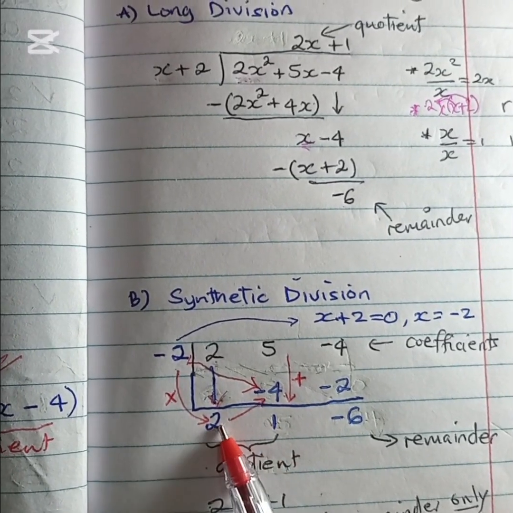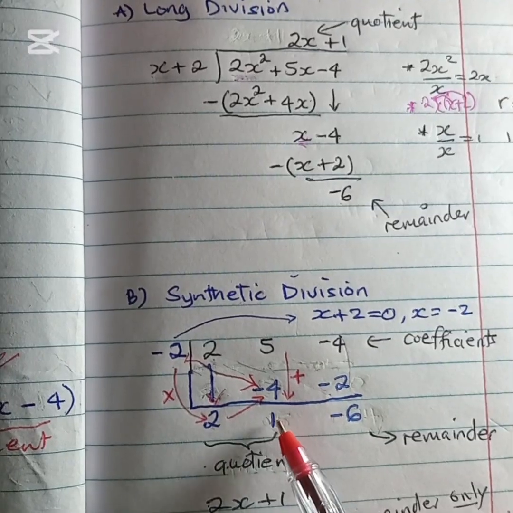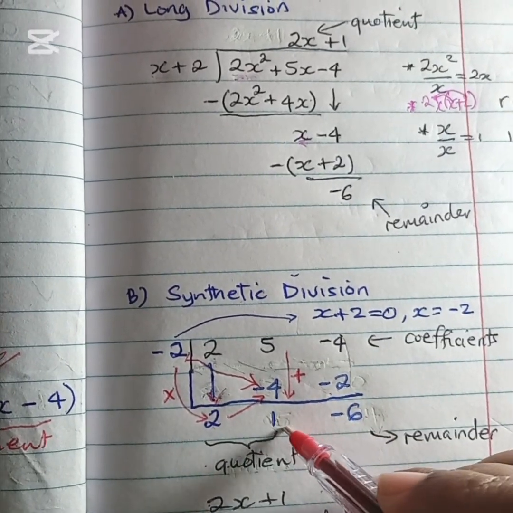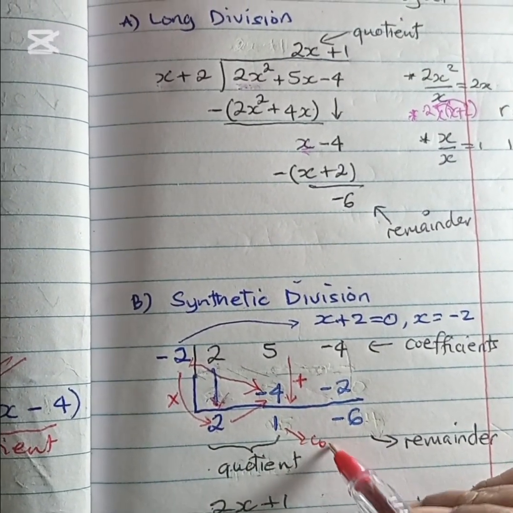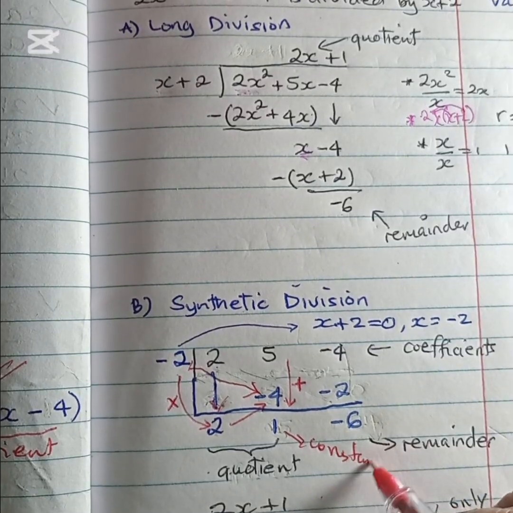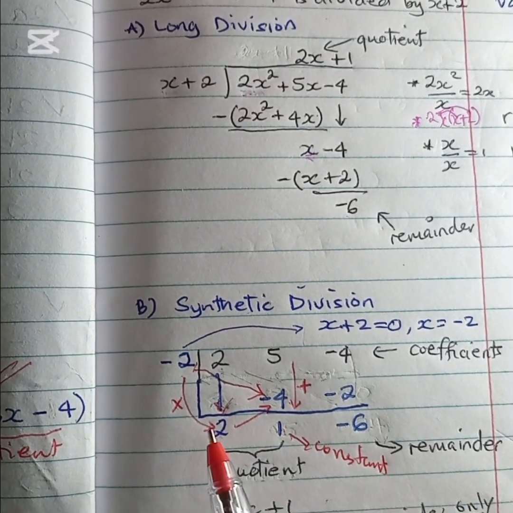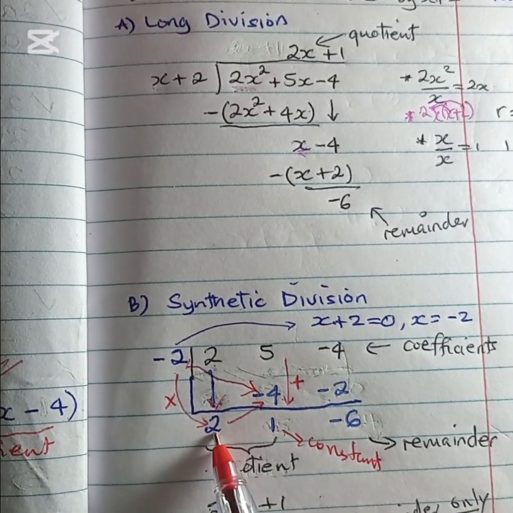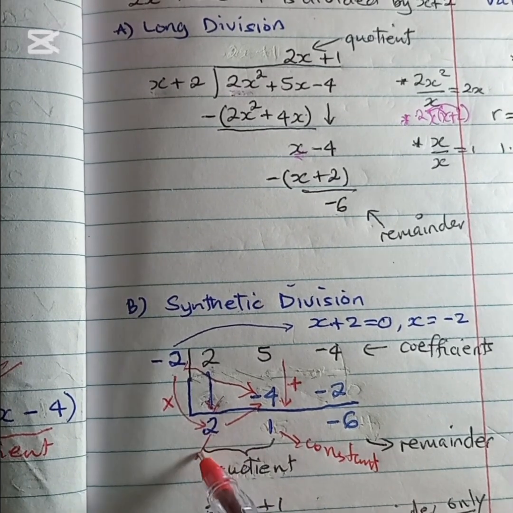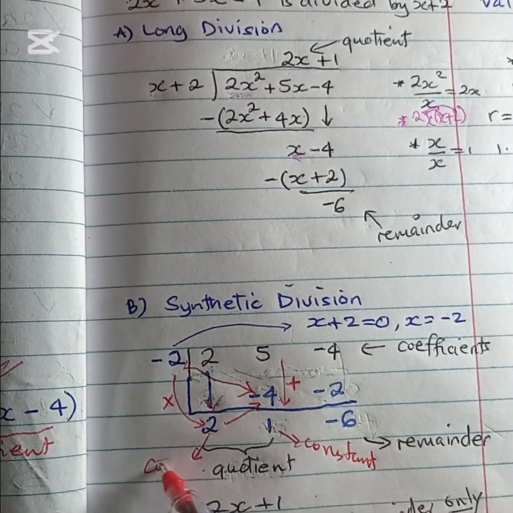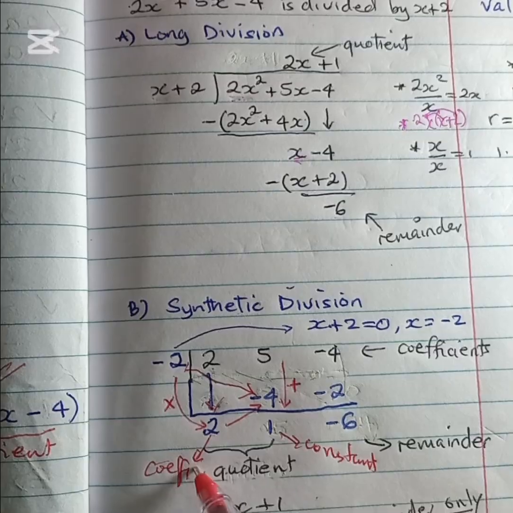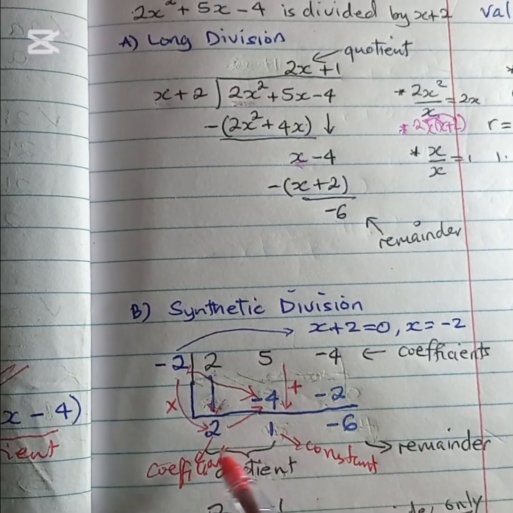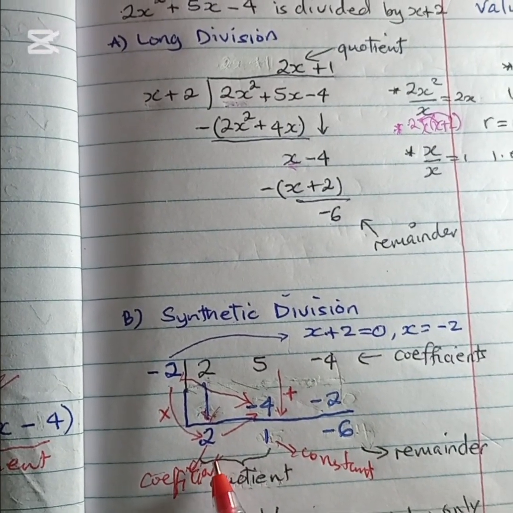Since we have 2 numbers there, this last one is the constant. This one is the constant, meaning it doesn't have a letter attached to it. And this one will be the coefficient of x. Alright.